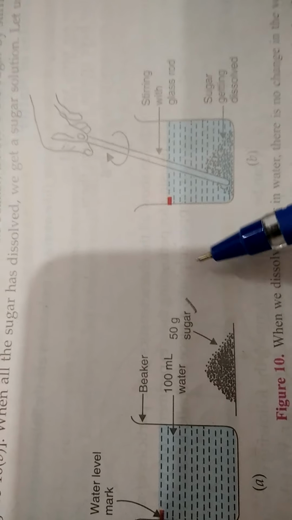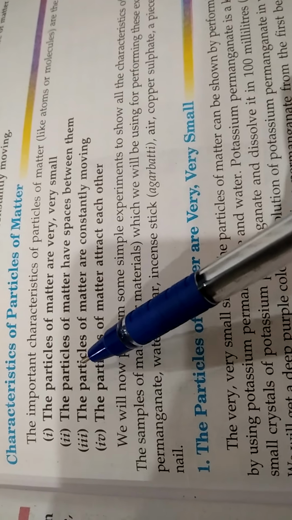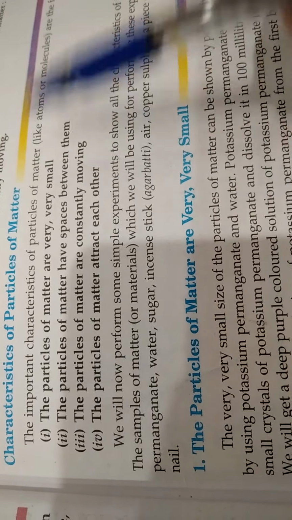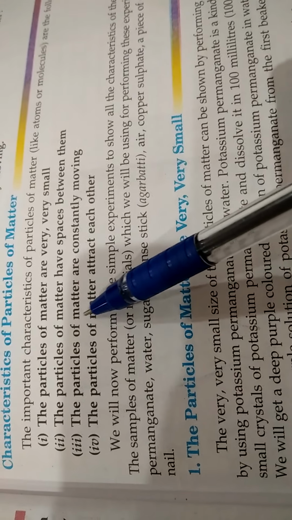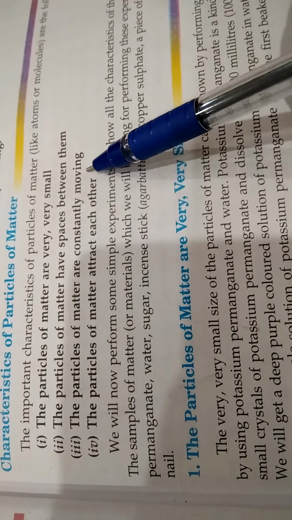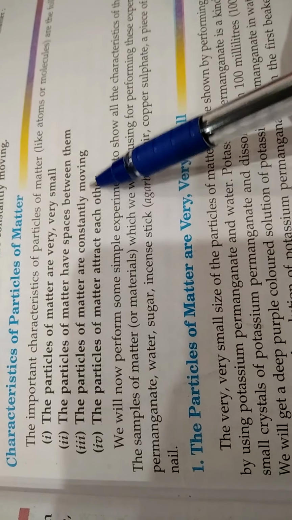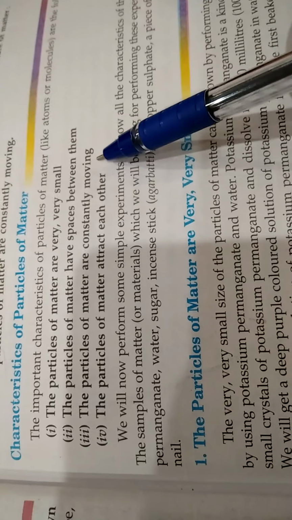Now let's go to the third characteristic of particles. The third characteristic says that the particles of matter are constantly moving. Now let's understand this property also. To understand this, let's perform an activity.